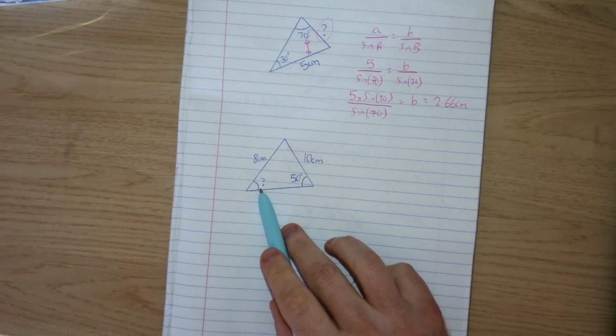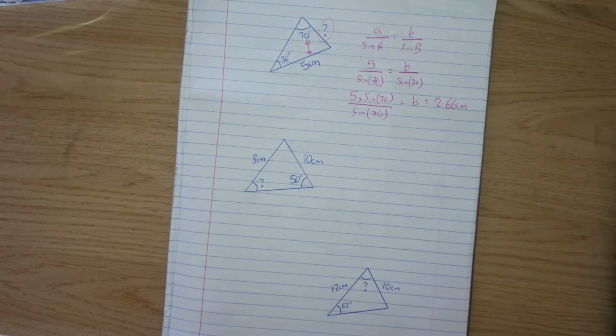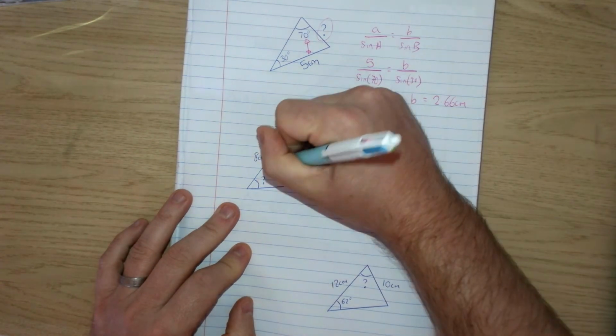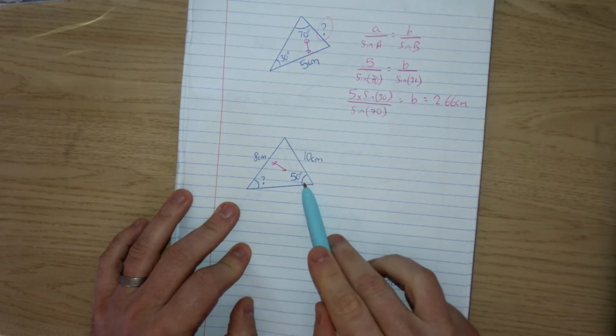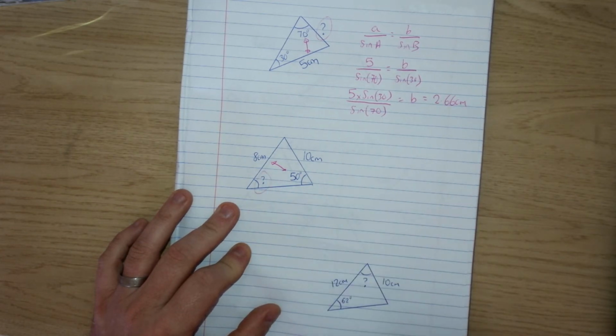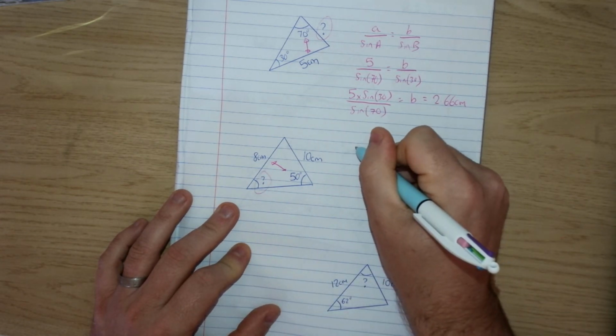If we're looking for an angle instead of the side, there is one extra step, but it's a very similar thing to when you're doing normal right angle trigonometry. So to start with, we're just going to check, have we got a pair? Yes, we have, because we've got 8 and 50. This time though, I'm looking for angles, so I'm going to start with my sine rule on top.